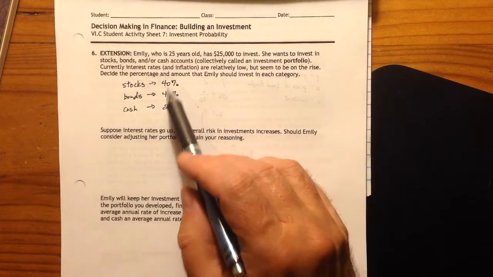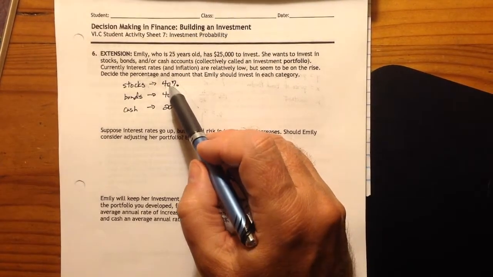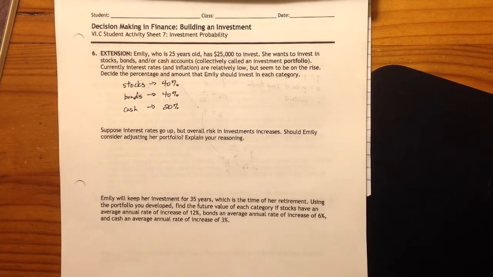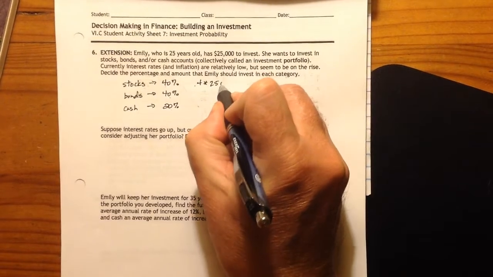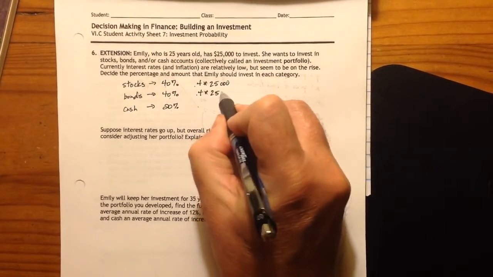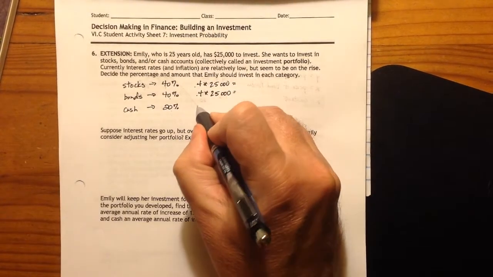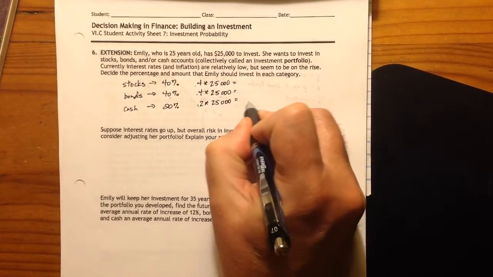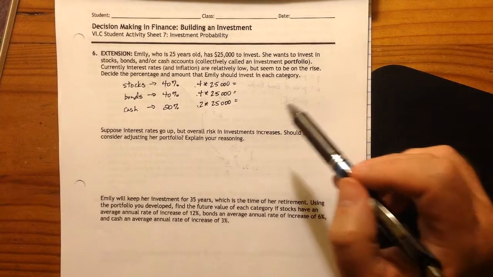And so just to get us all on the same page here, let's just say we're going to put 40% into stocks, 40% into bonds, 20% into cash. So we're going to take 0.4, multiply that times 25,000, that's 40%. Going to get the same thing here for bonds. So this will be the amount she puts into stocks. This will be the amount she puts into bonds. And then 0.2 times 25,000, that'll be the amount she puts into cash. That should add up to $25,000 after we get all that. All right.